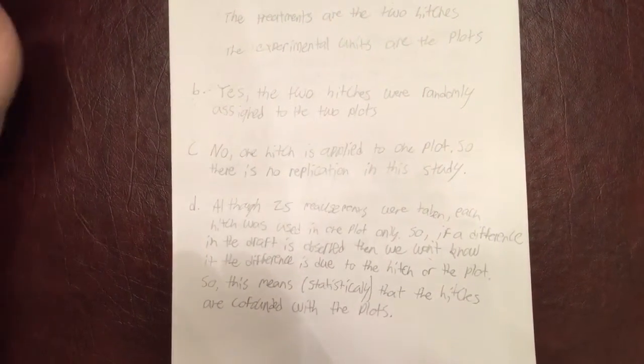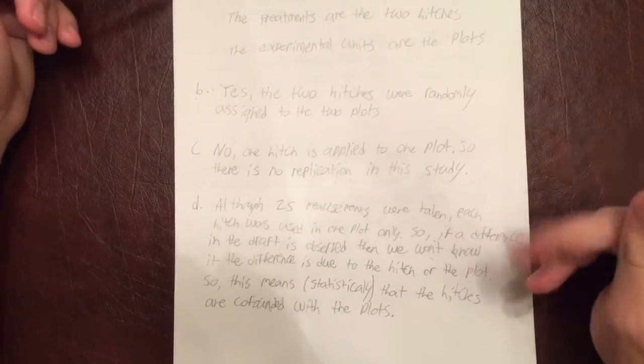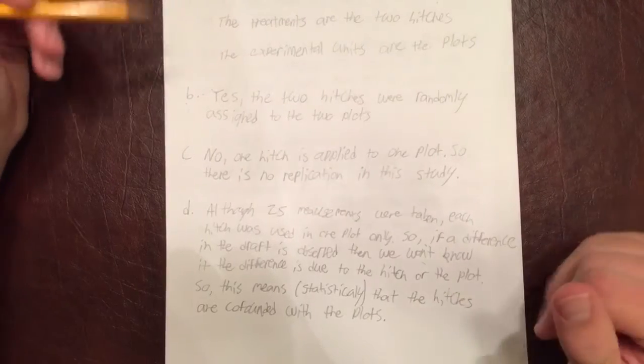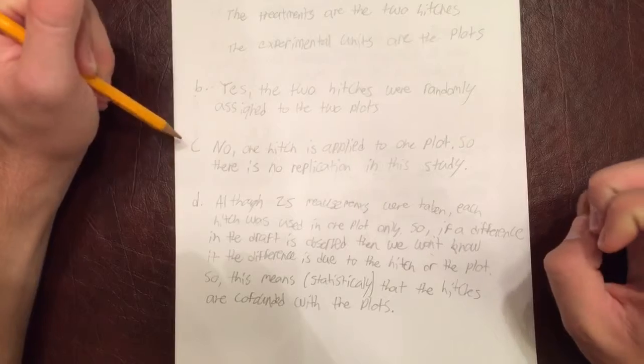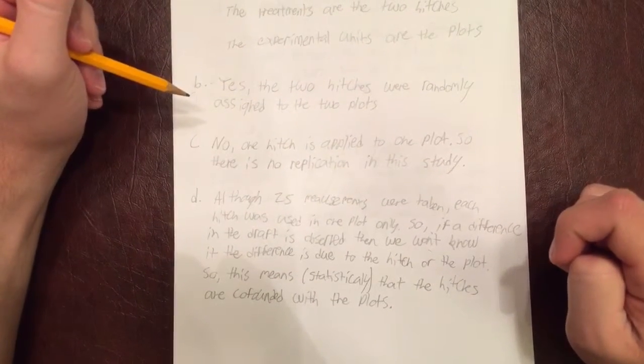So you couldn't manipulate which plot had looser soil or whatever you had. So yes, randomization was used properly. The hitches were assigned to random plots.